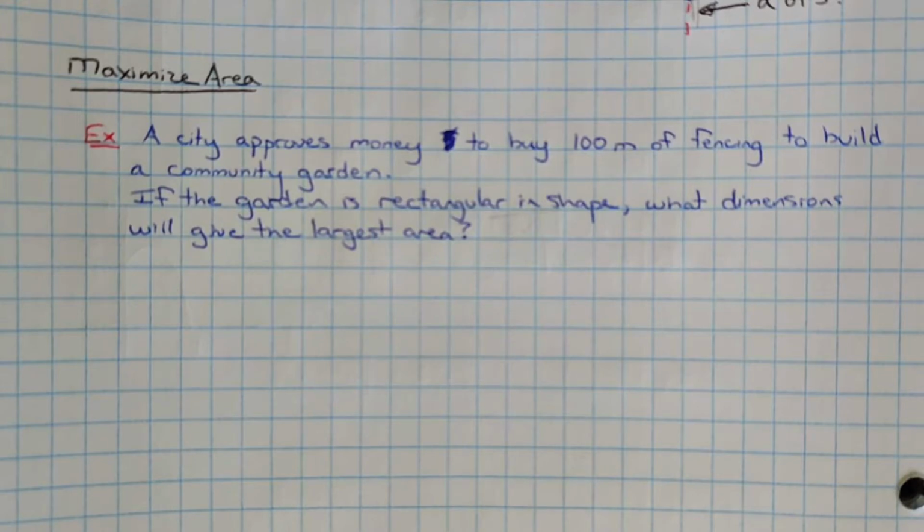If the garden is rectangular in shape, what dimensions will give it the largest area? We can use different sets of dimensions, and they'll give us different area values. We want to make sure that this garden gets the most area possible given the amount of fencing that it has. And we'll just do a little simple diagram here on the side.